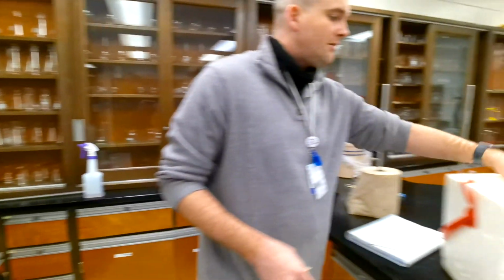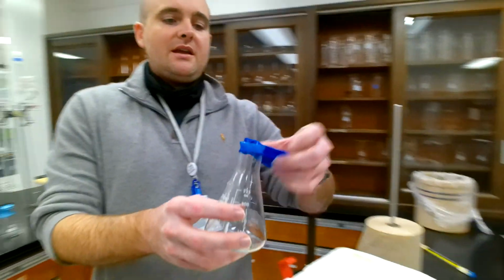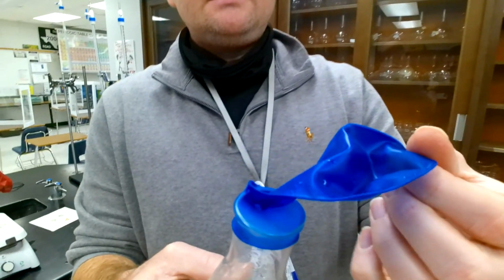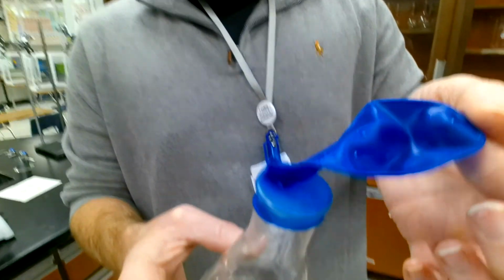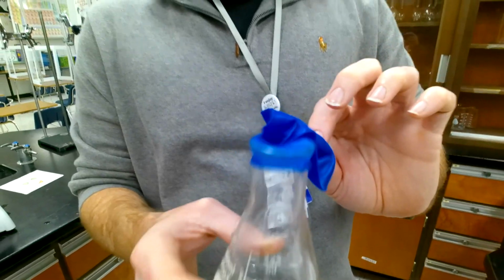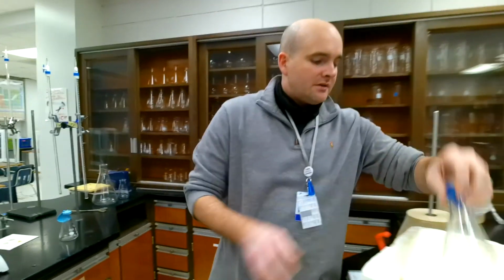Now if we zoom back over here and we come over to the ice cold one, we can see that the volume has actually kind of shriveled up just a little bit, and so the volume has decreased just a little bit. So we'll see that temperature is dependent on volume.